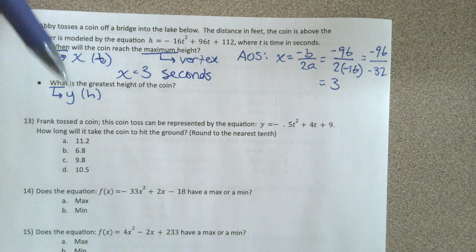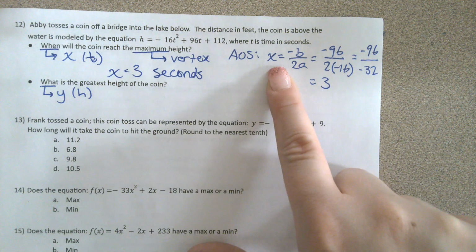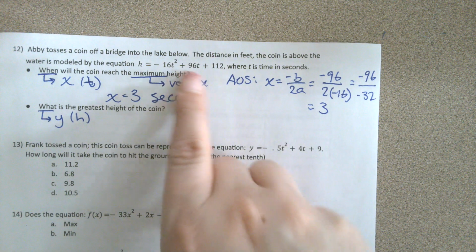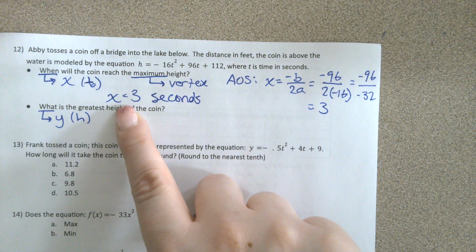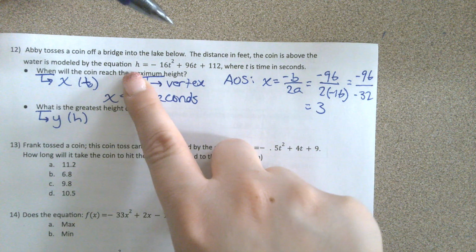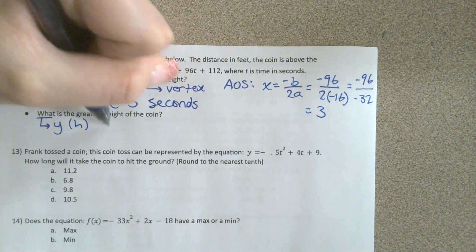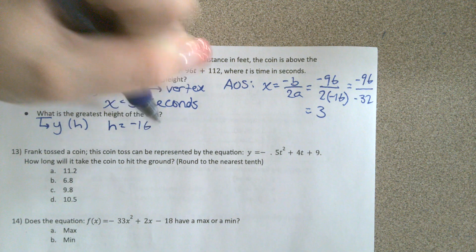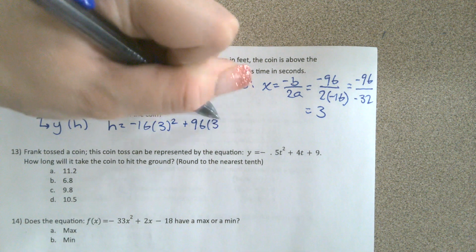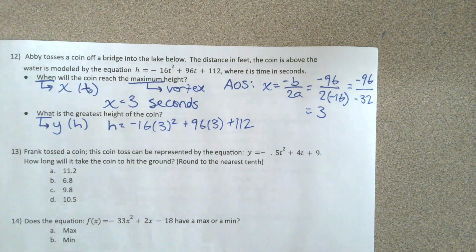Now we have to figure out what that height is. So you find your axis of symmetry, your x value, 3, and now we're going to plug it into the equation. Now we know what happens at 3 seconds, when time is 3. So I'm going to plug that in to figure out what that height is. h equals negative 16 times 3 squared plus 96 times 3 plus 112. Calculator.